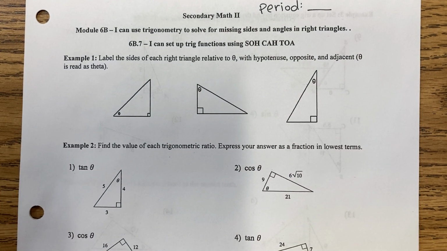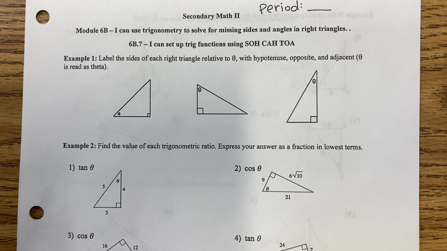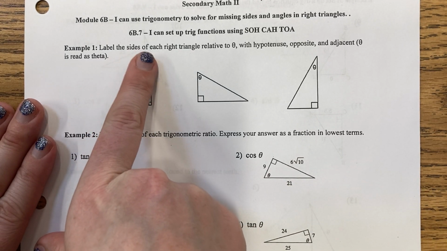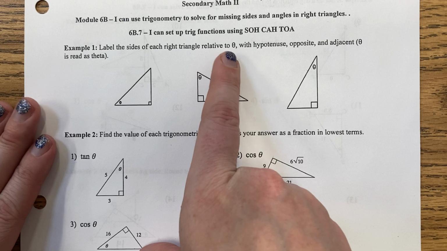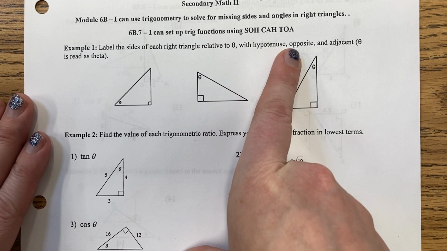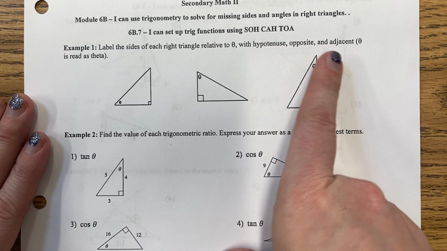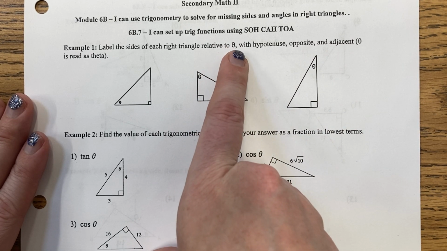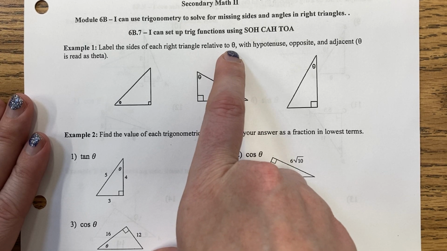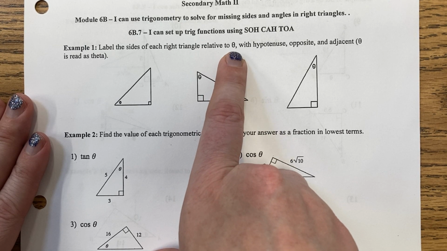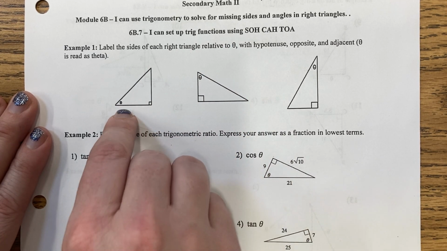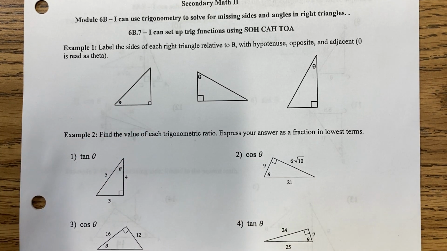For section 6B.7, we are going to be reviewing and going over trig functions using SOHCAHTOA. Our first step is to label sides of each right triangle relative to theta with hypotenuse, opposite, and adjacent. With this little theta, it is a marker for where you are standing or what angle you are starting from. This can be a letter A or a letter B. In this image today, it's a theta. So if this is my starting point, this is where I'm standing.